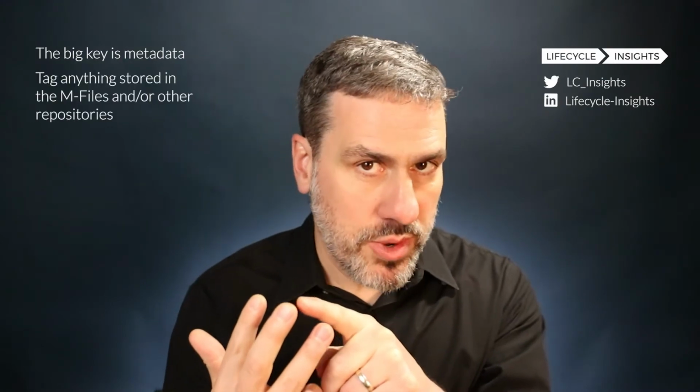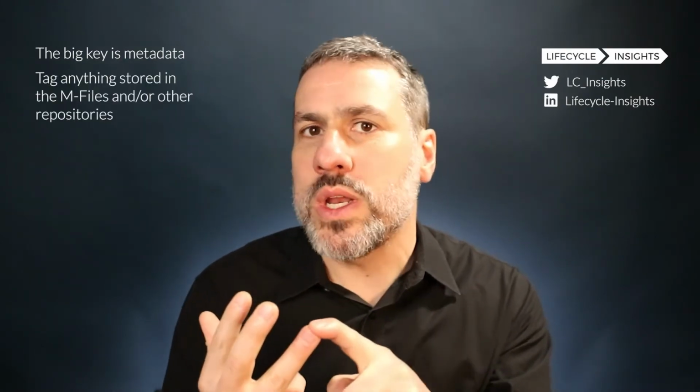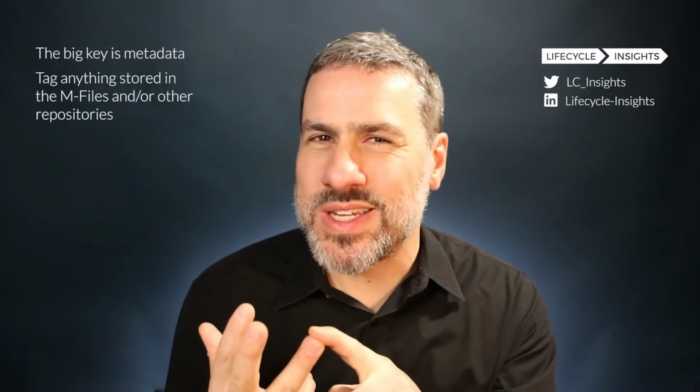The third capability, the big key here, is metadata. You can tag anything that is stored in the MFiles repository or other repositories with what it is. It's very organic. You can define whatever tags you want to apply to that file.